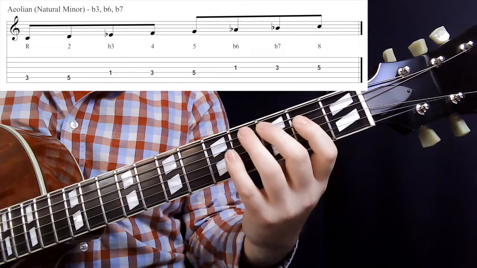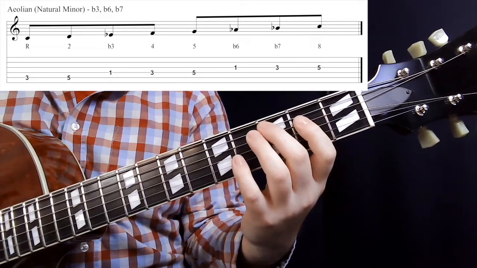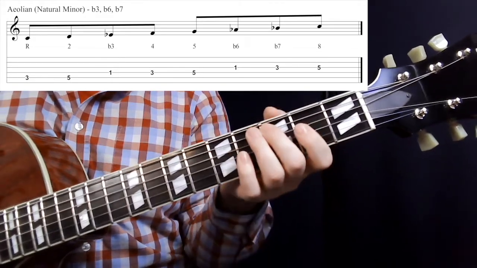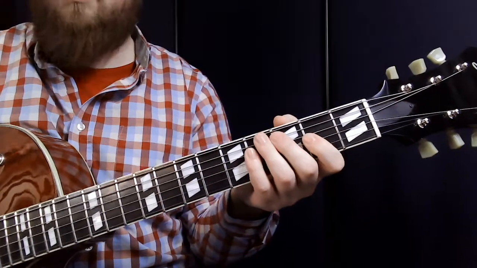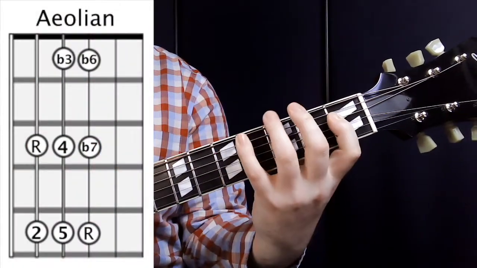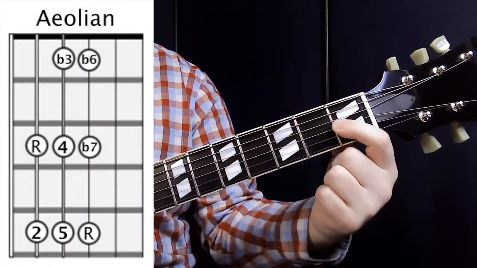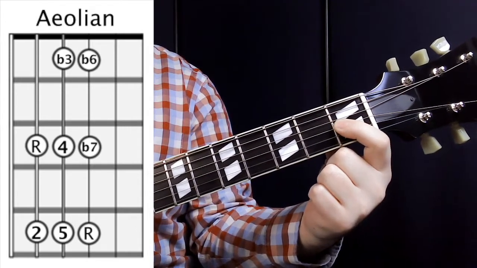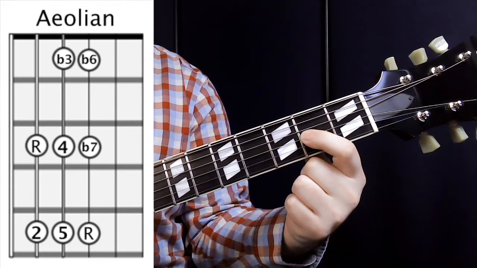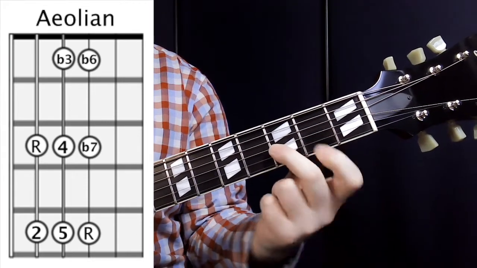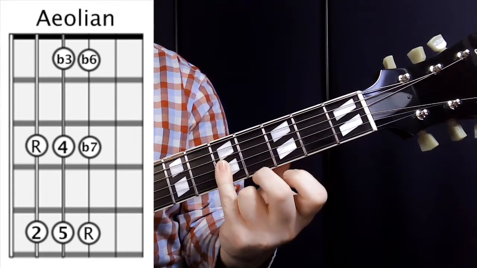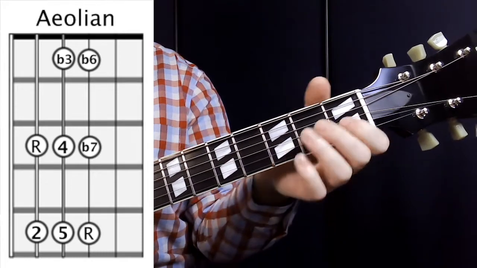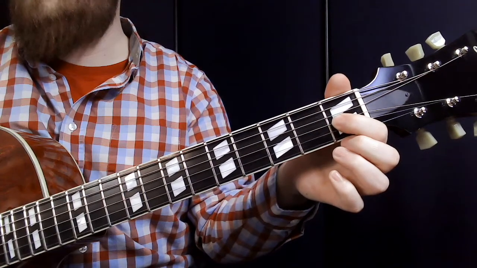So the difference between Aeolian, or the 6th mode, and Dorian, the 2nd mode, where I said they're both minor scales, is the 6th. So Aeolian is your flat 6, Dorian major 6, and everything else is the same between those two scales. So again, Aeolian, flat 6.